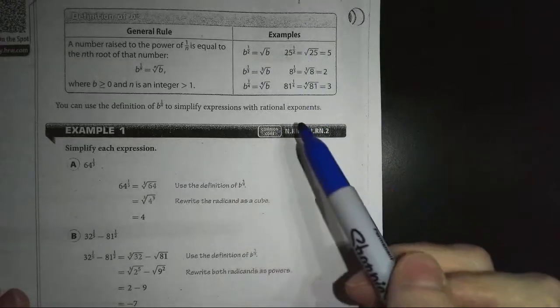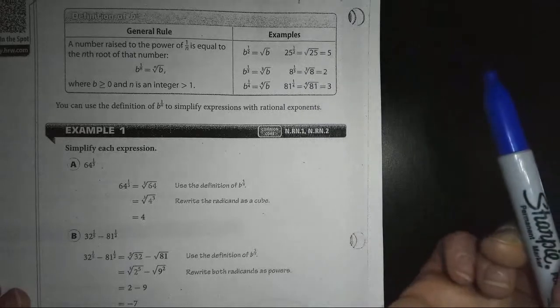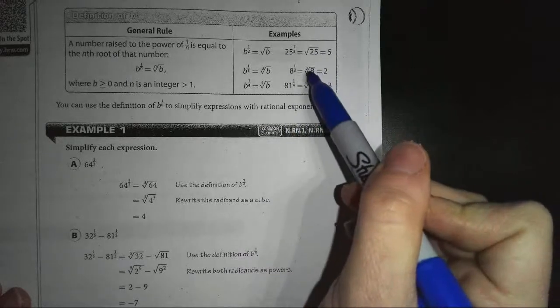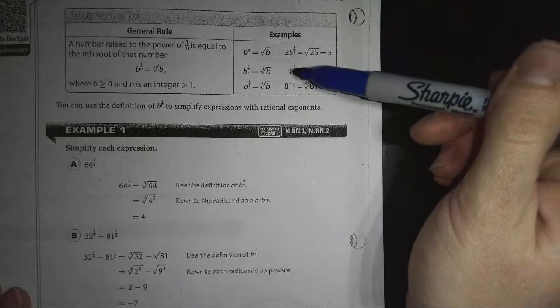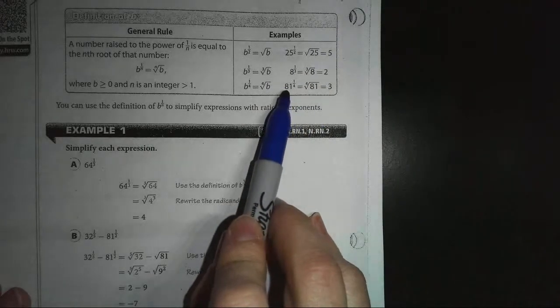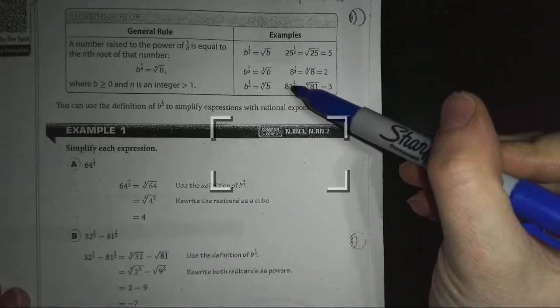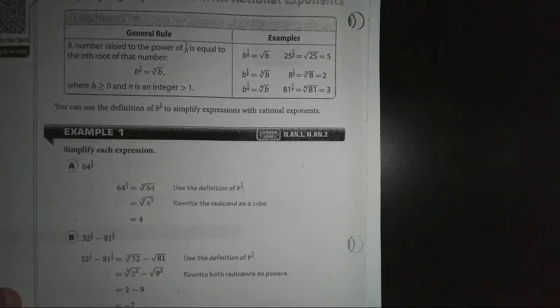So 25 to the 1/2 power would be 25 to the first power, and we're taking the square root, or second root. 8 to the 1/3 power would be 8 to the first power, and we're taking the cubed root. Again, top number is the exponent, bottom number is the root. And 81 to the 1/4 power would be 81 to the first power, and then we're taking the fourth root, so the radical symbol with the 4 inside.